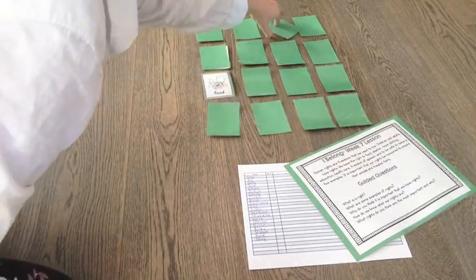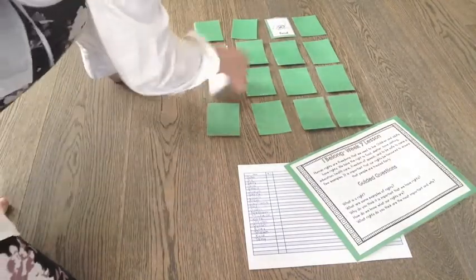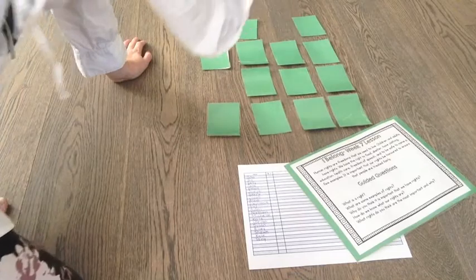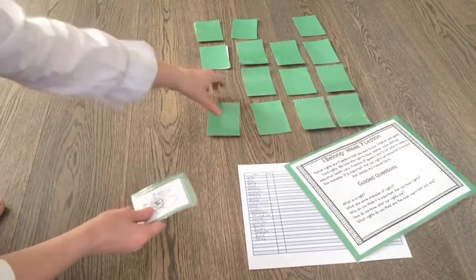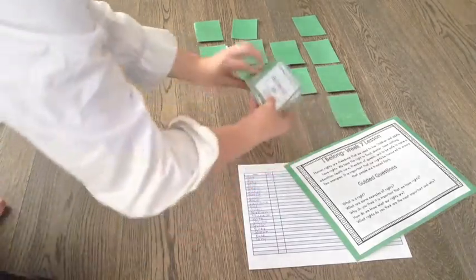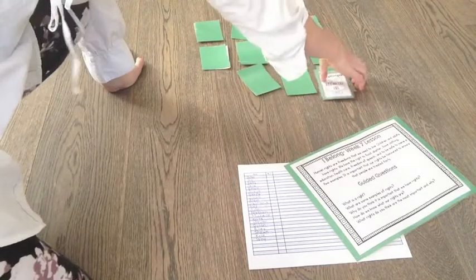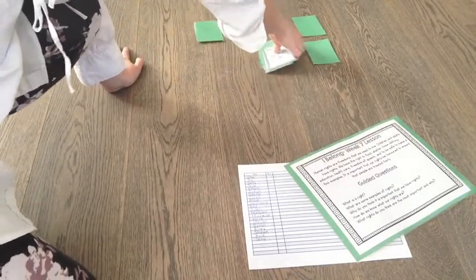This student, if they get a match, which they did, so food and food, they get to pick these up and keep the cards. The game continues until all of the cards have been matched and each student has gotten their cards, and the winner has the most matches.